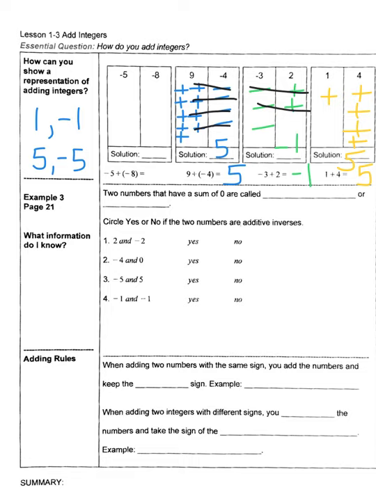Let's go ahead and look at the very last one here. It says negative 5 and negative 8. If we write that out, we know we're going to have 5 negatives, and we're going to have 8 more negatives. And I have all negatives written, so I can't cancel anything out. There are no opposites. And so if I have a negative 8 and a negative 5, we know we're going to have a negative value, and that negative value is 13. So negative 13 would be my answer for this.